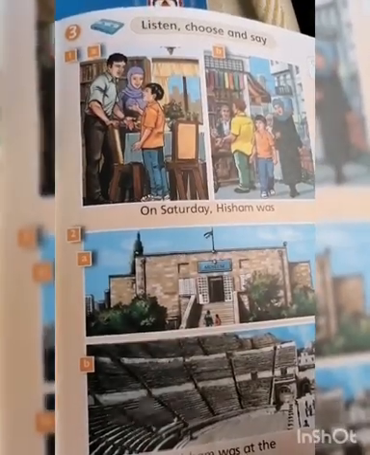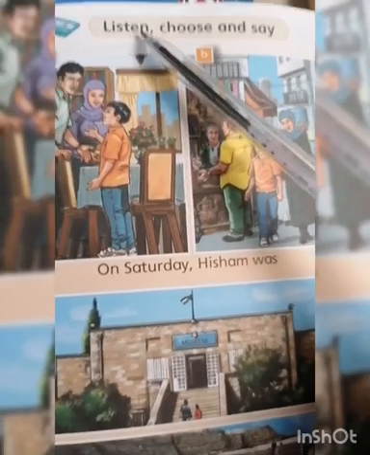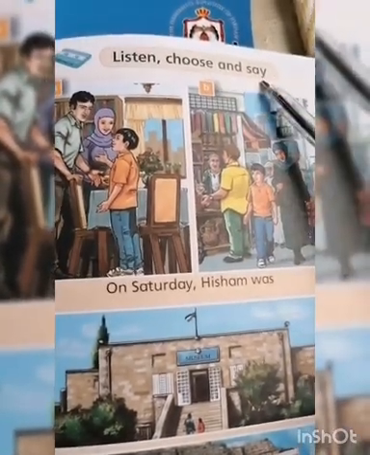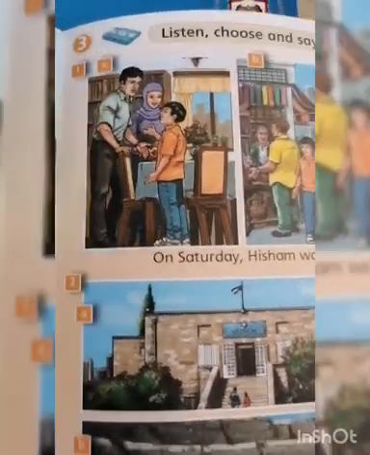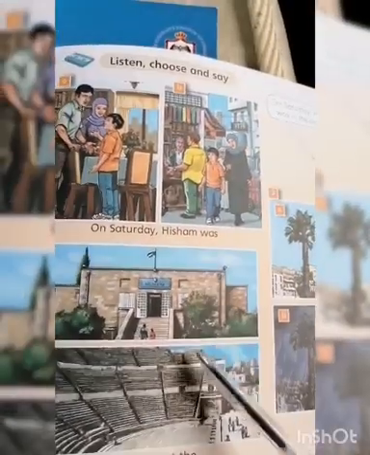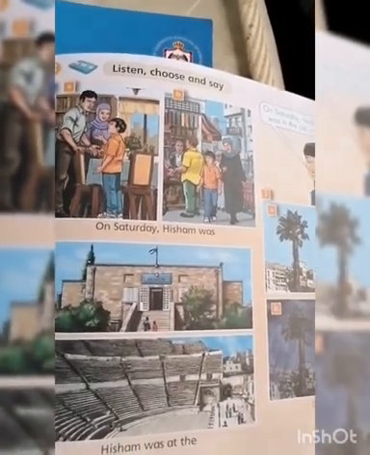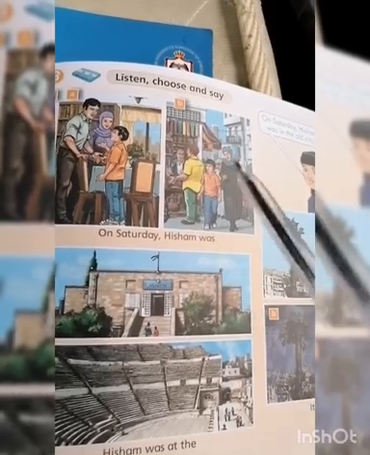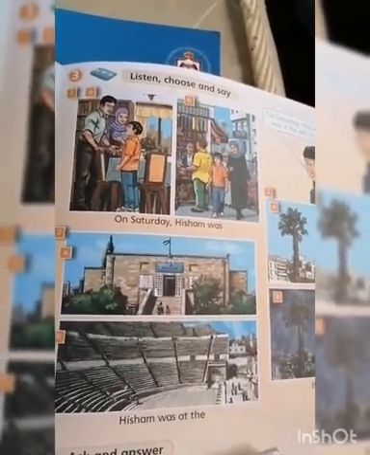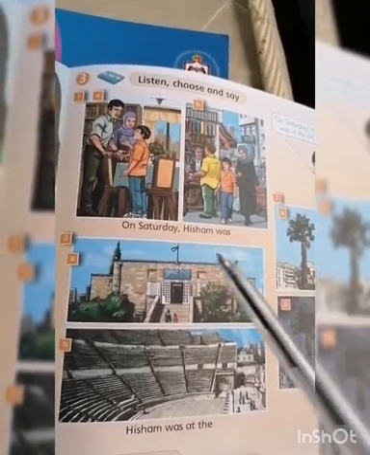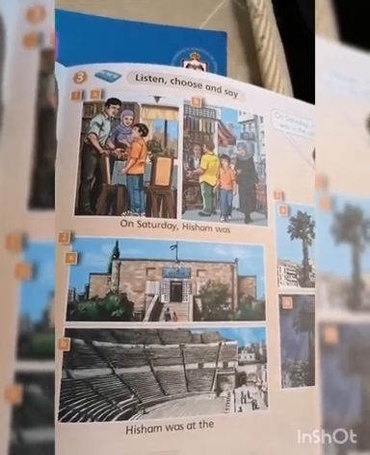Look at this exercise, my students. Exercise 3. Listen, choose and say. I will read a paragraph for you and listen carefully to choose the correct action in each photo. Okay, you choose the correct action in each group.